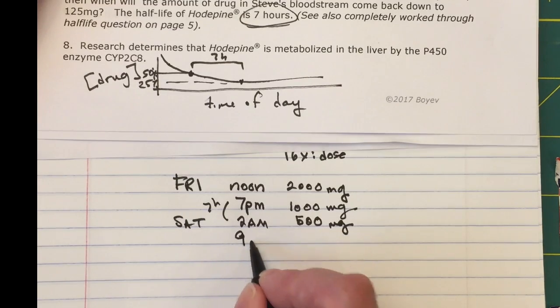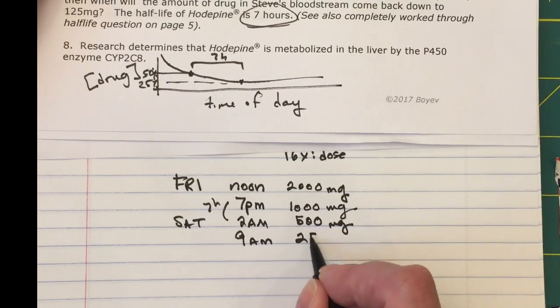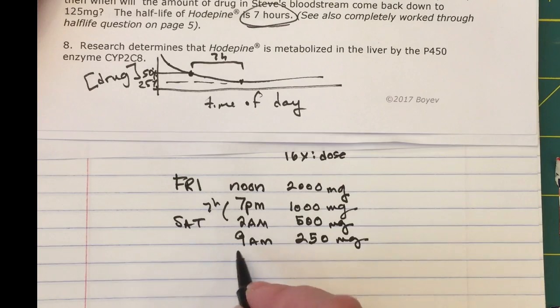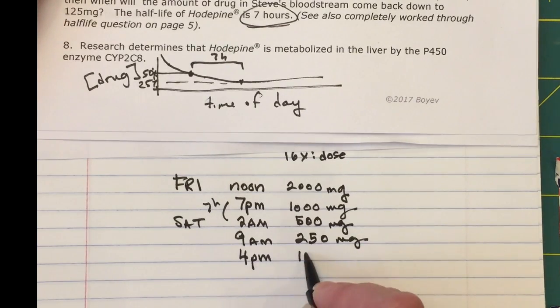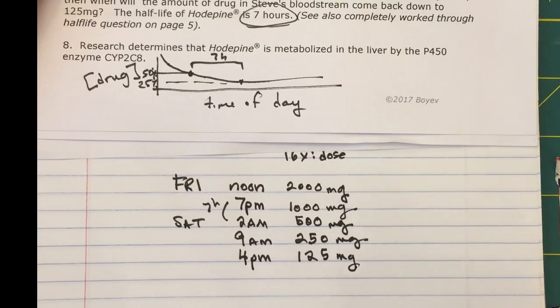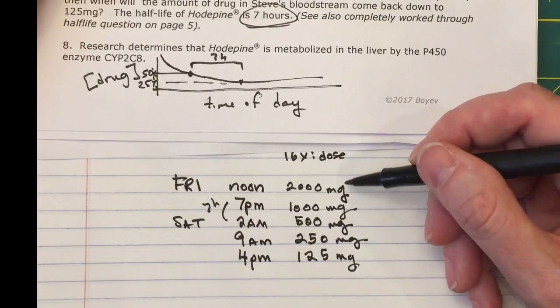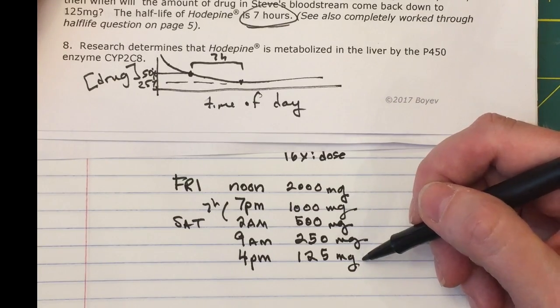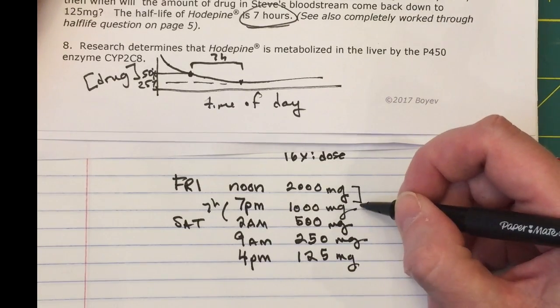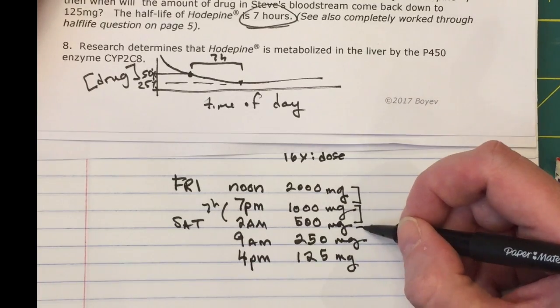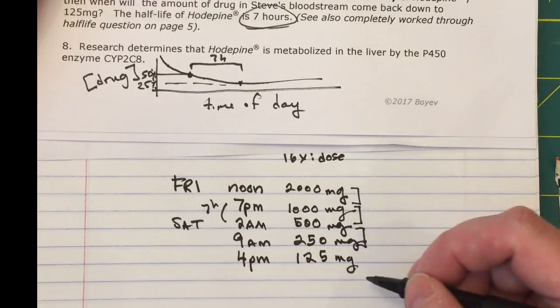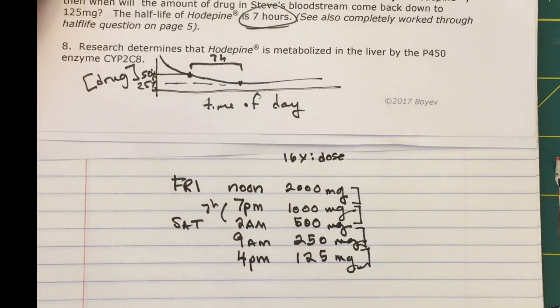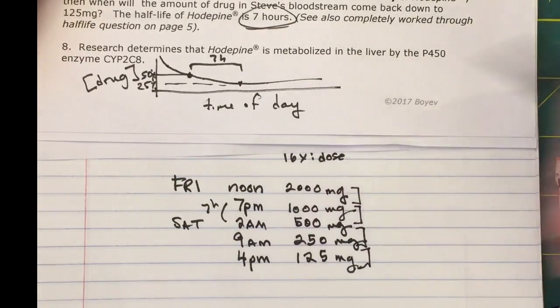7 hours later from there is 9 a.m., I think, which is 250 milligrams left. 7 hours from then is 4 p.m.? So 125 will be left. So the amount of time it takes to go from the dose of 2,000 down to the level of 125 is 7 hours, 14 hours, 21 hours, yeah, 28 hours. So about 4 half-lives gets you down that far.